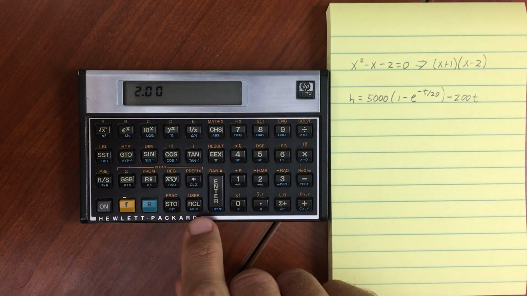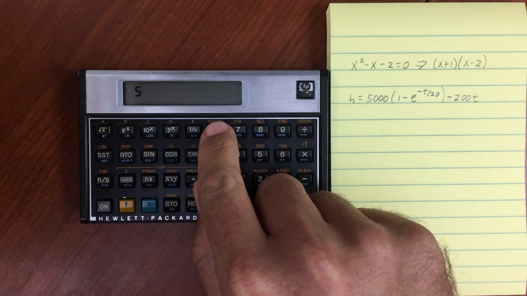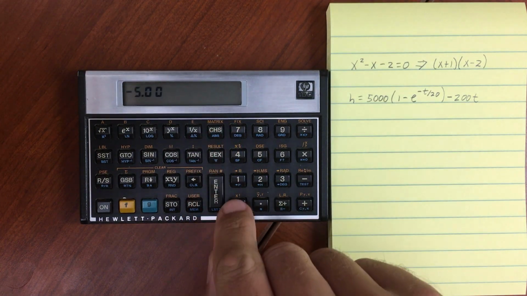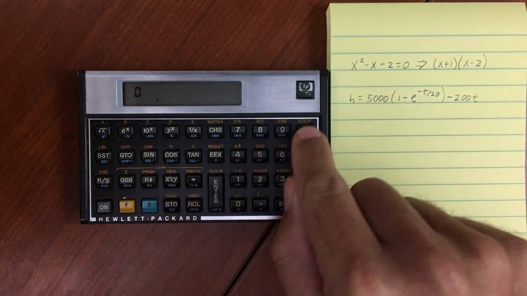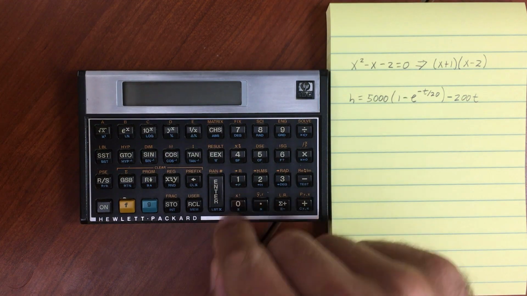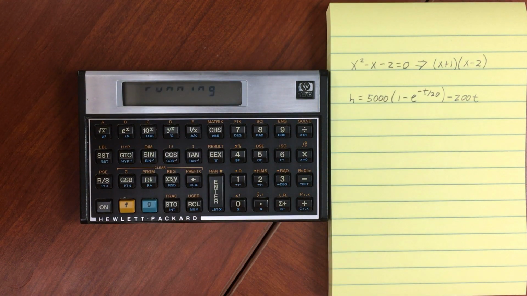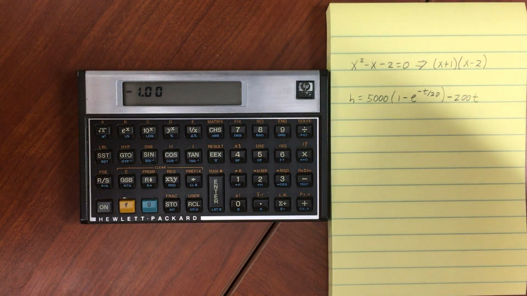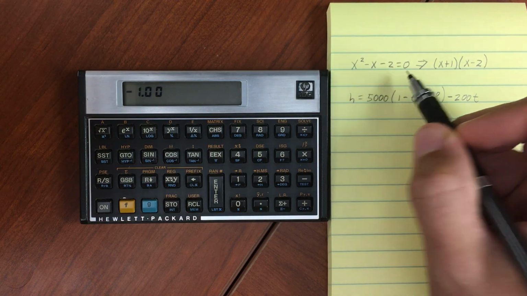So let's now do between -5 and 0. Solve. Run that subroutine again. And we have a root of -1. So we found both the roots to this equation here.